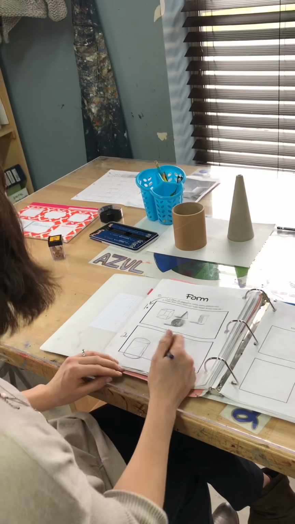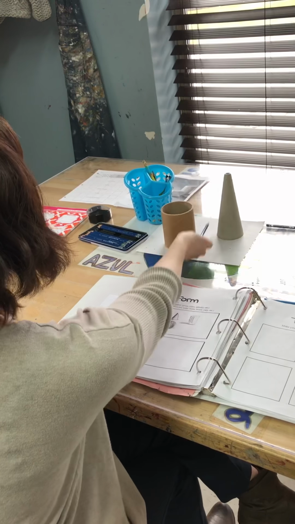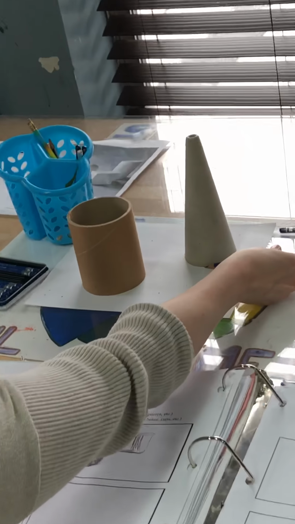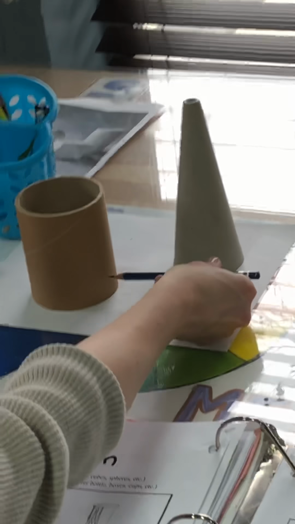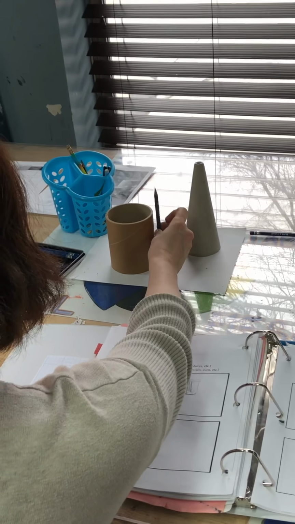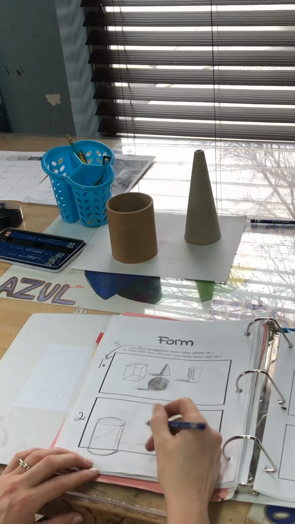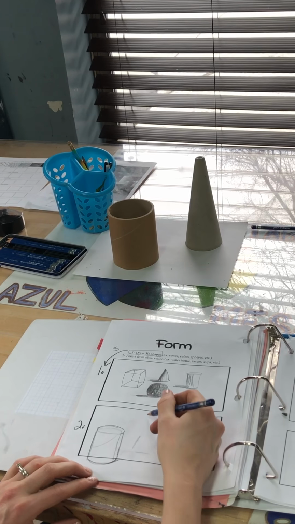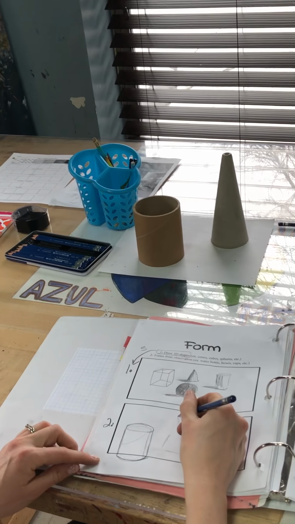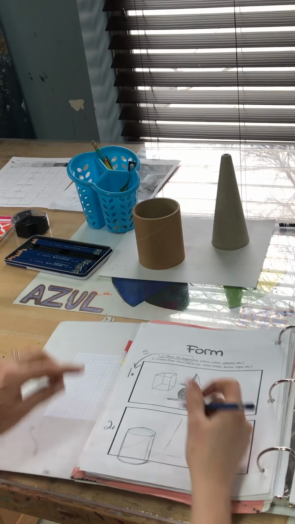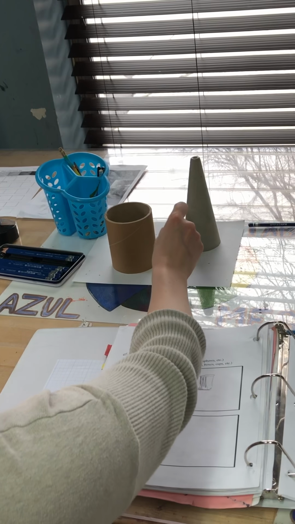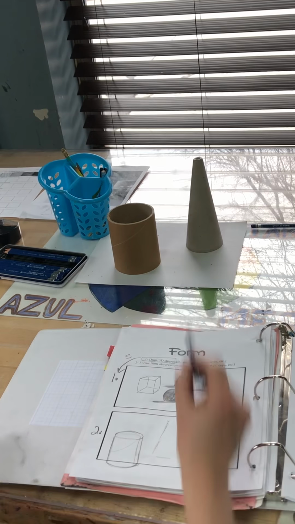Now I'm going to notice the space between the objects, and I'm going to notice that this cone starts right about here, and that there's about that much space, and then the cone is going to stick up maybe a little more than, I would say that the cylinder goes just a little bit above halfway for the cone.